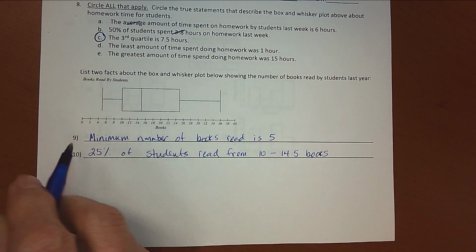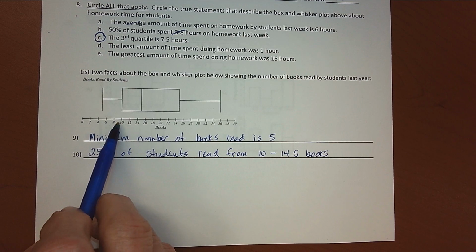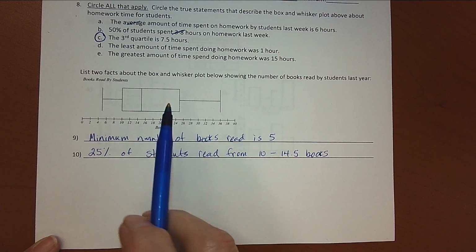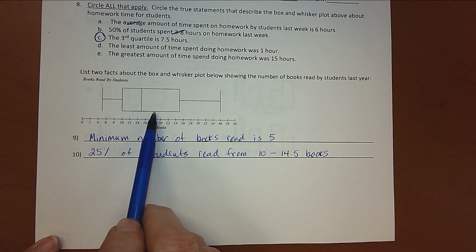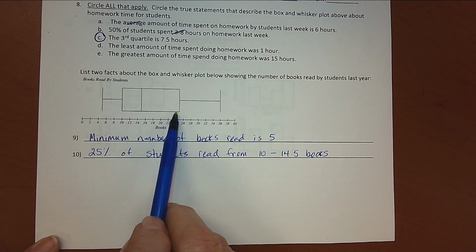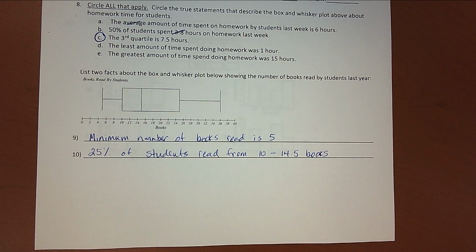We could say 25% of the students read between, I don't know, was that 4.3 and 10 books. We could say 50% of the students read between 10 books and 24 and a half books, because remember this represents 50%. So there are a lot of other options here, but those are two options.